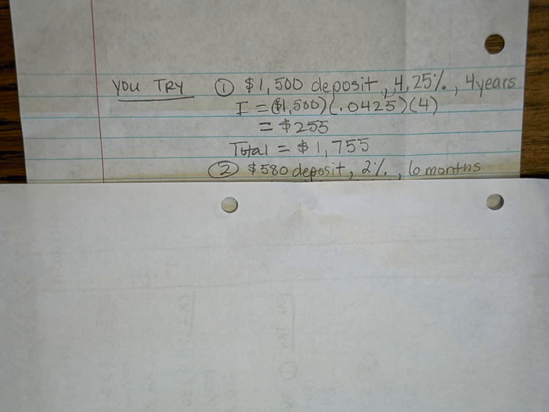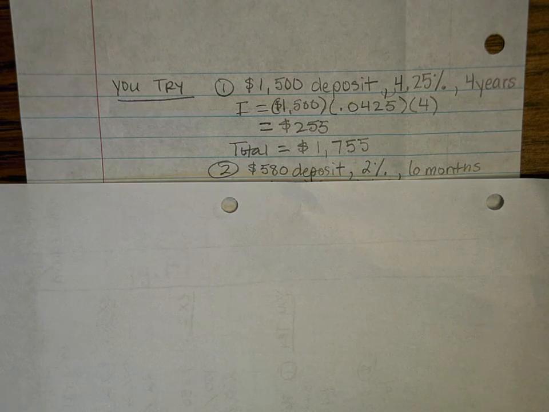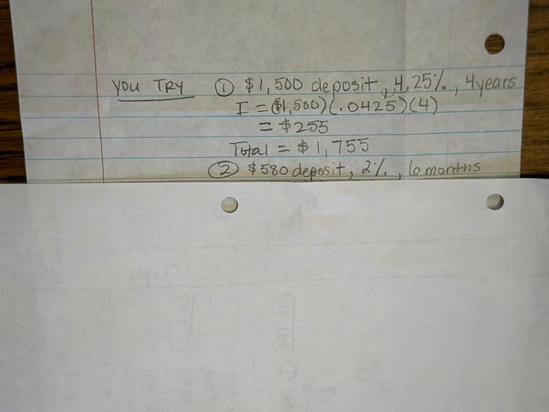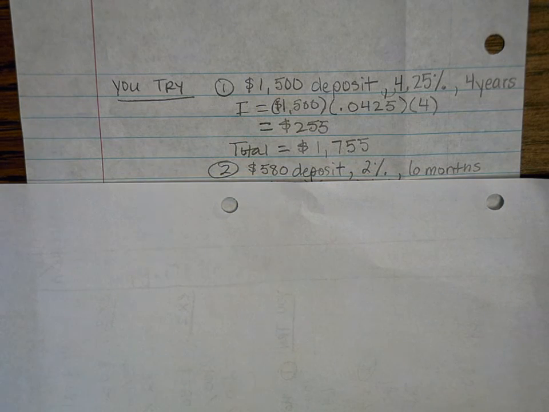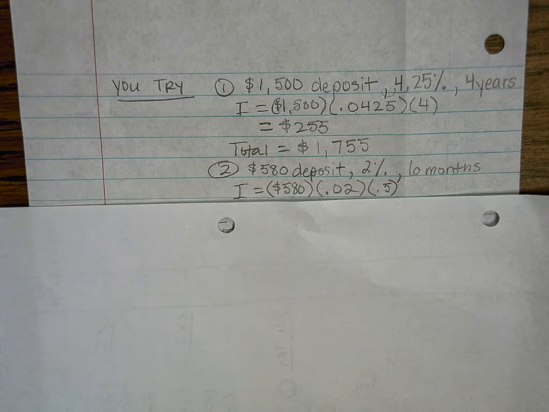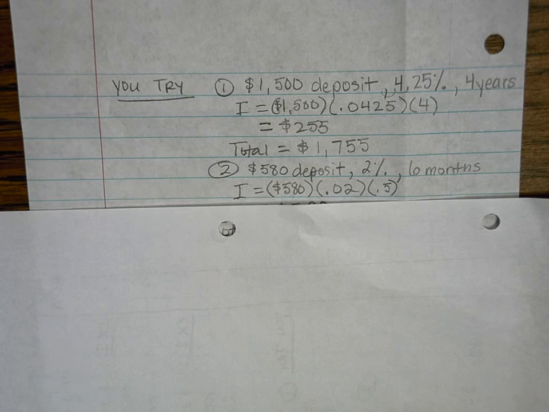We'll give them a little more time. So we have 580. We have to figure out the percent. How do we do that as a decimal? Then we have to figure out months instead of year. How do we do that? It's 2% interest. So if you were confused about what to put in your calculator, it's up there now.